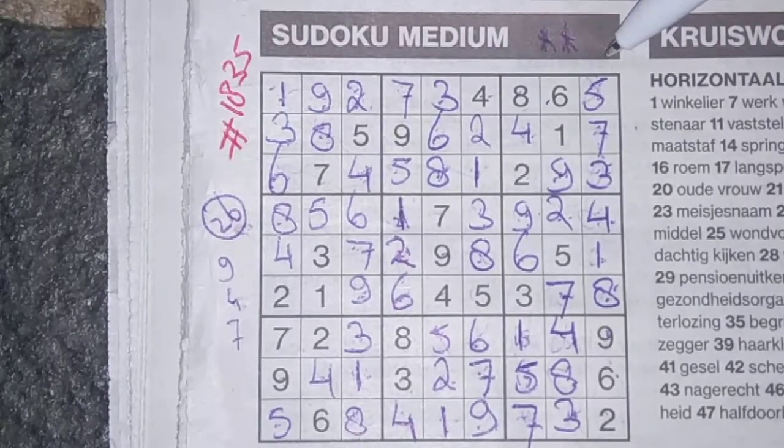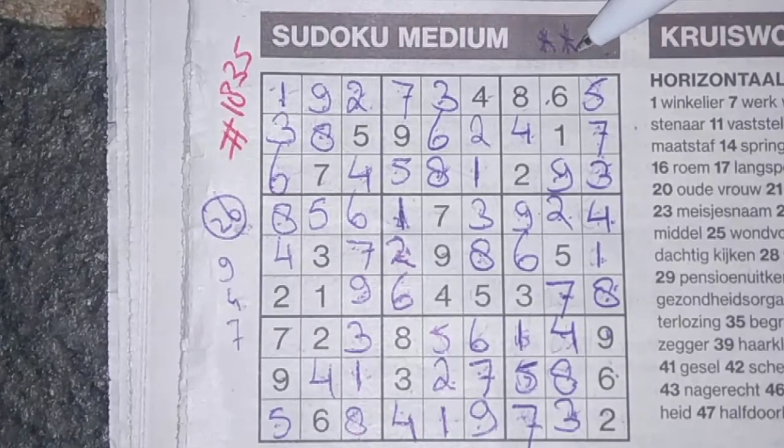Great Sudoku. I like this one. Do you think so? Thumbs up, otherwise thumbs down. You can also download this PDF file so you can make it or solve it by yourself.